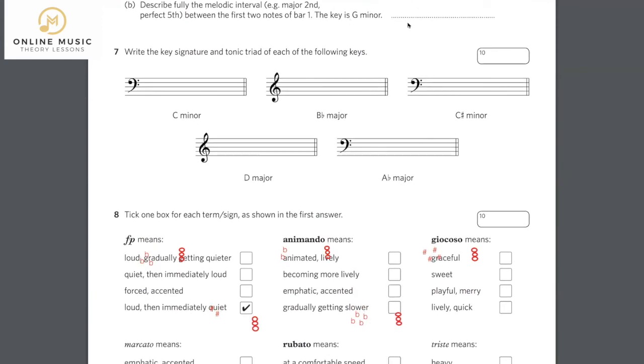Okay, question number 8. FP means loud, then immediately quiet. Animando means becoming more lively. So that'll be that one there. Not sure how to pronounce the next one, but that means playful and merry.